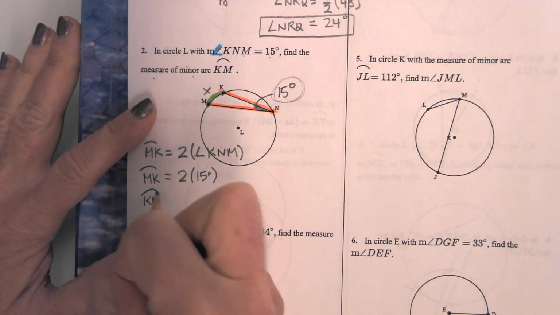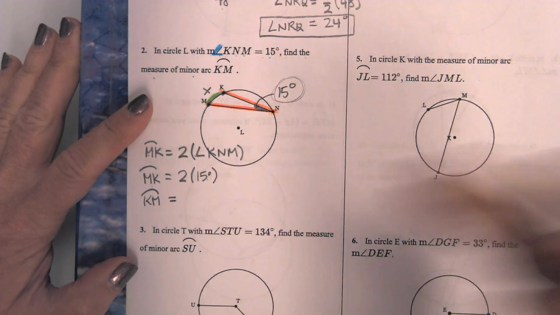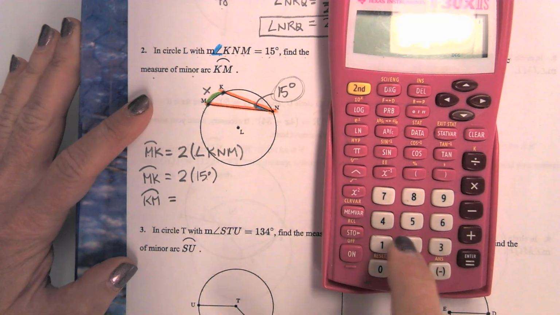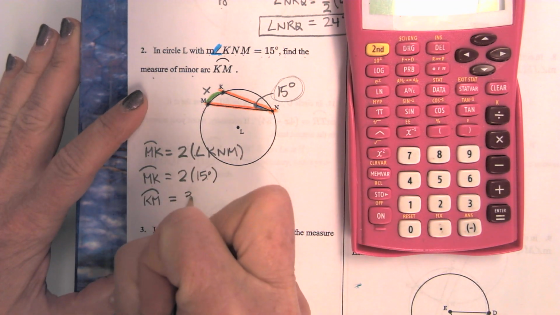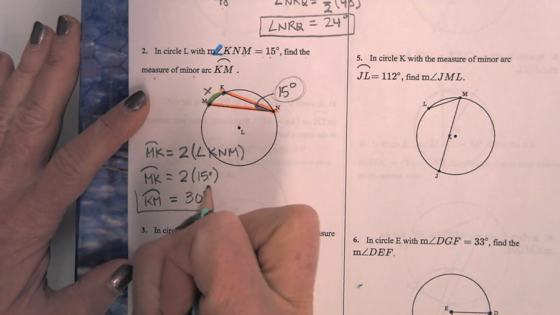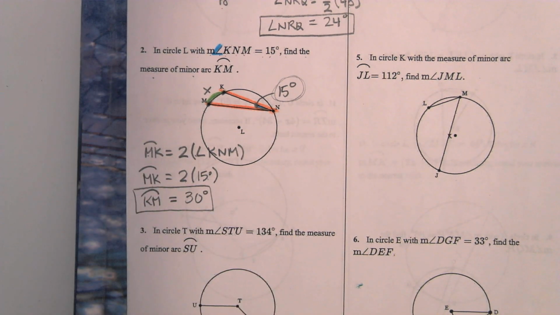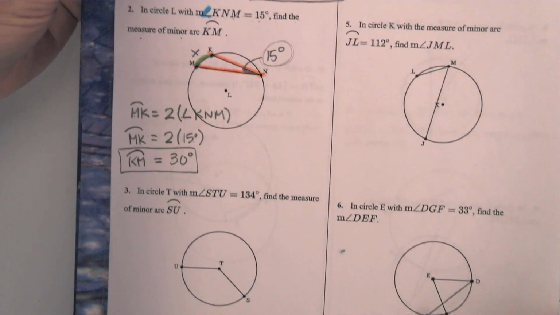It is KM is equal to 2 times 15. 2 times 15 is, and if you need your calculator, 2 times 15 is 30. 30 degrees. And that is our answer. Now I get to tell you guys we did the hard ones first. Inscribed angles are a little bit harder because you have to plug them into an equation here. Okay. But let's jump down to number 3.